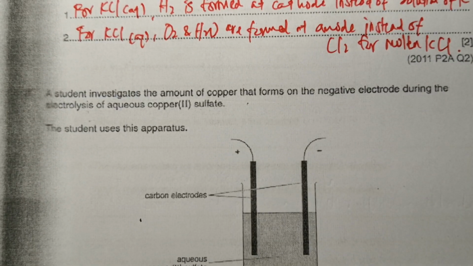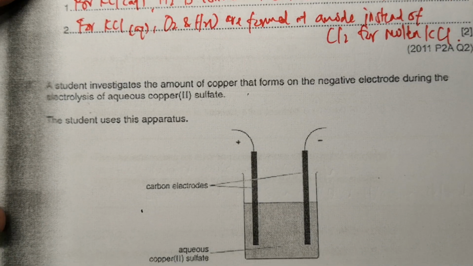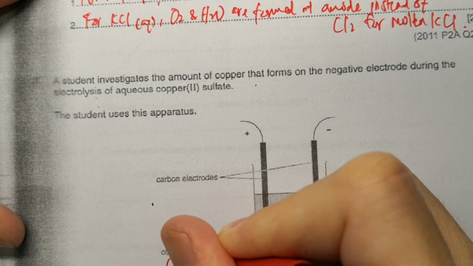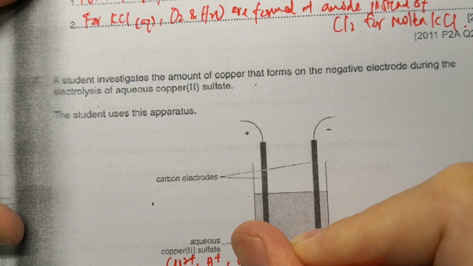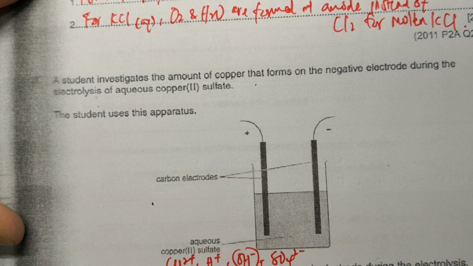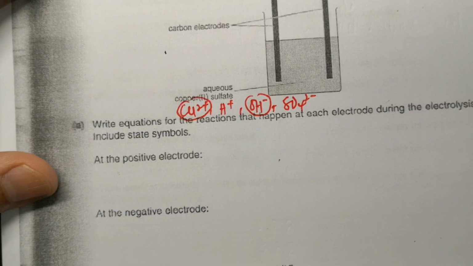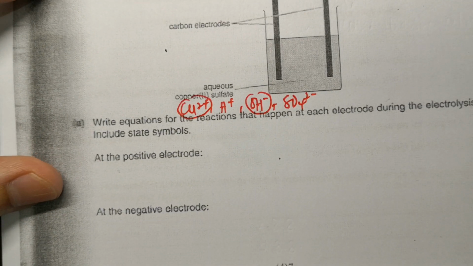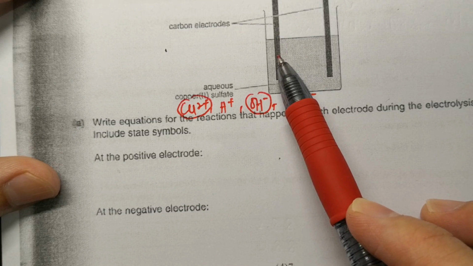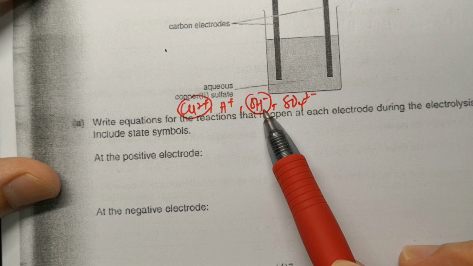For the next question, a student investigates the amount of copper that forms on the negative electrode during the electrolysis of aqueous copper(II) sulfate. So you have copper(II) sulfate, again list down the ions. You have Cu2 plus, because it's aqueous, you have H plus, and then OH minus, and then SO4 2 minus. What will discharge? This as well as this. Equations for the reactions that happen at the positive electrode. So at the positive electrode, which is the anode, which means the anion.